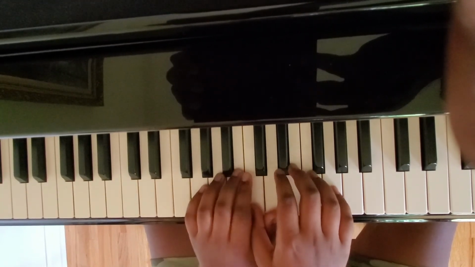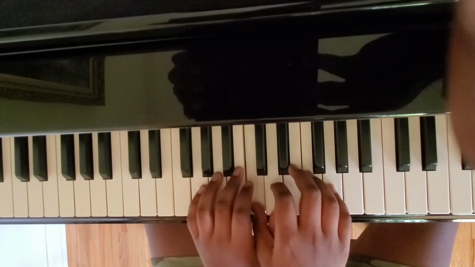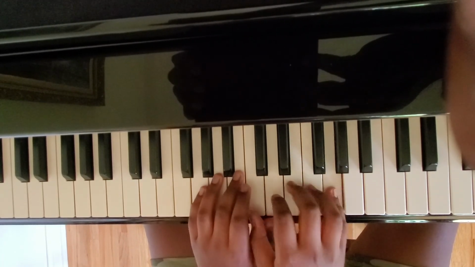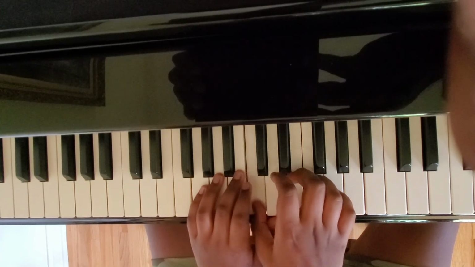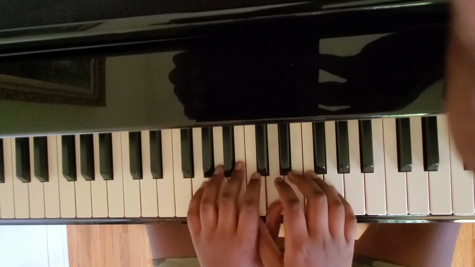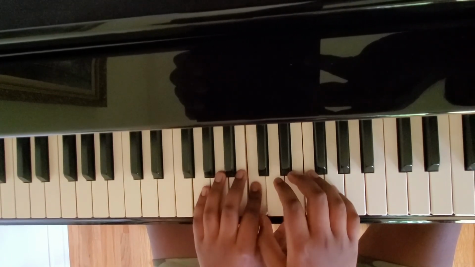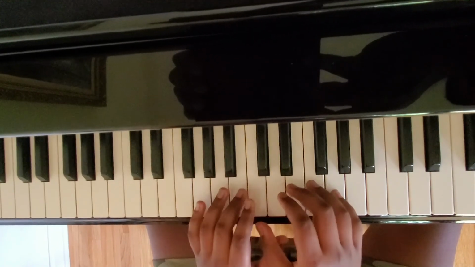Switch to right hand. 1, 2, and 3, 4, and 1, 2, and 3, 4. Switch to left hand. 1, 2, and 3, 4. 1, 2, 3, 4. And that's it.